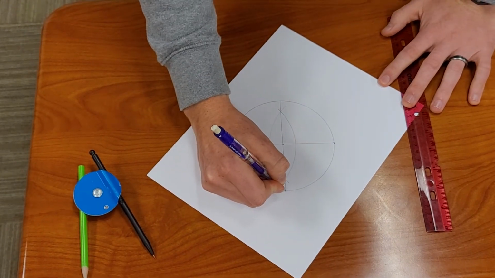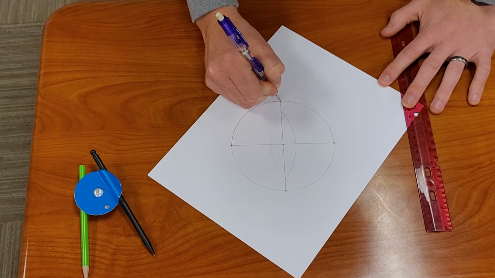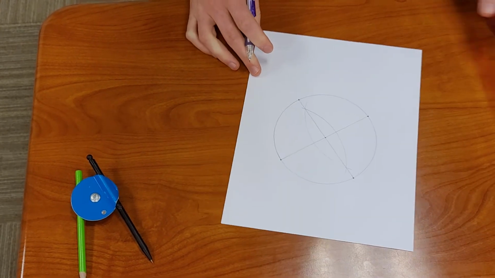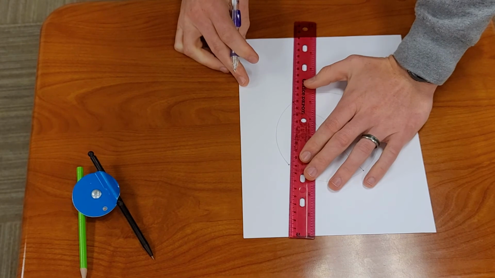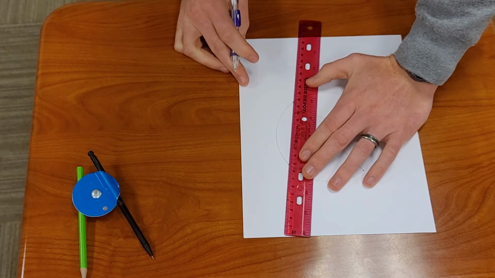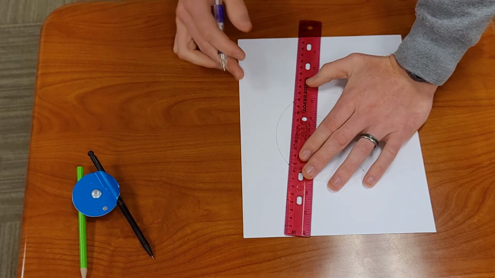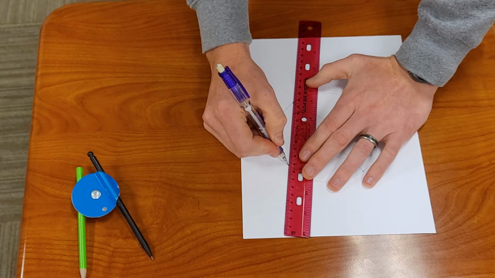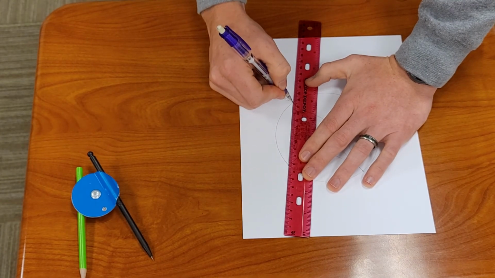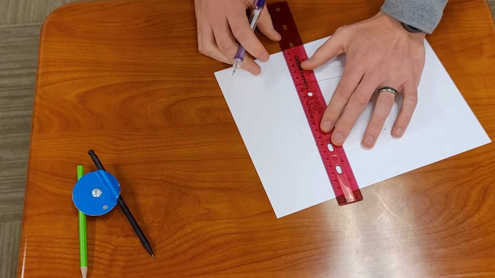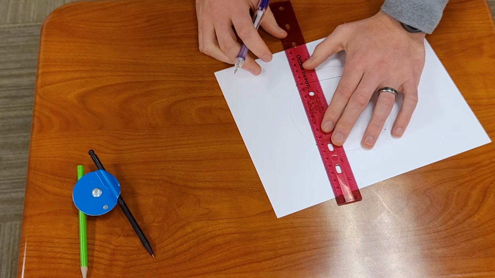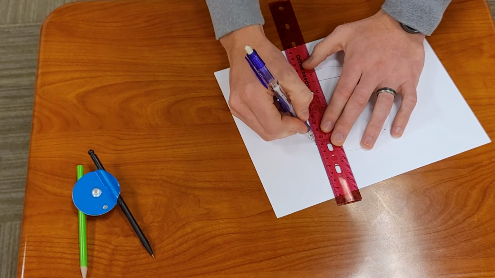We have found the other two vertices of our square. And so now we can connect them. And here is what we were looking for, that perfect square. Connecting these four points has never been easier.